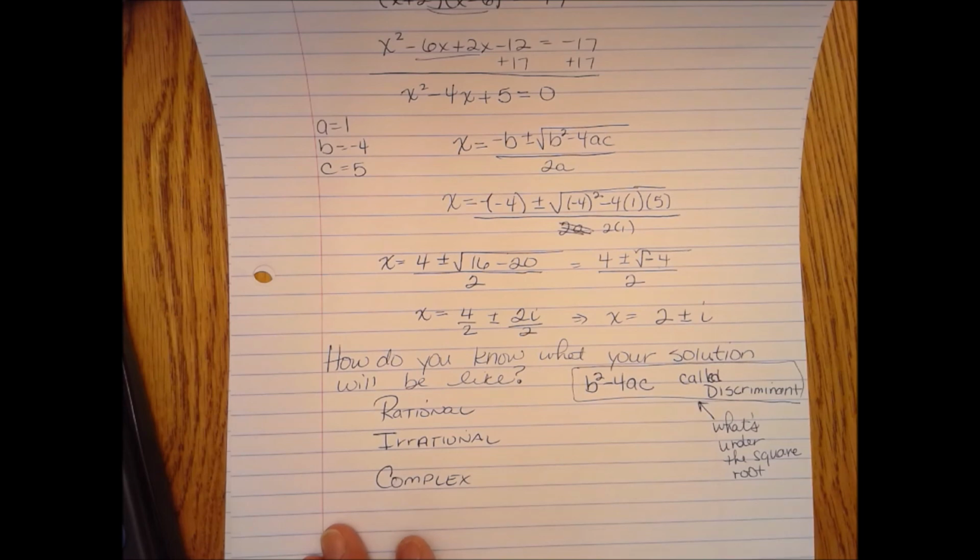So we had one of these, we had one of these, and we had one of these. So complex, well, let's start here, rational. Let me just pull out my rational example that we just did. Give me a minute. Things are all over the place.